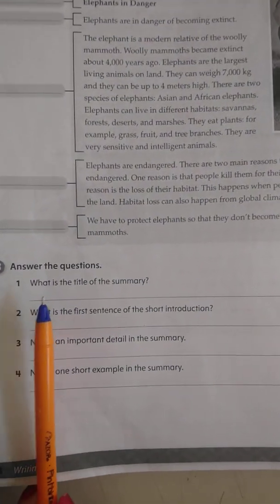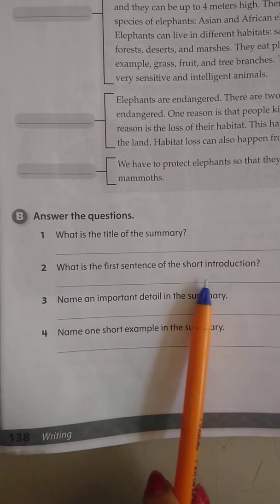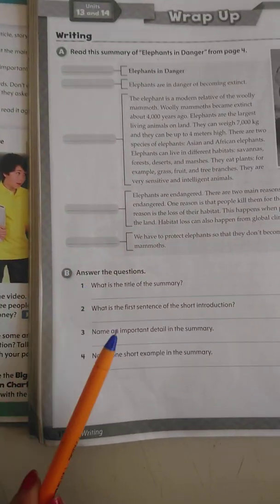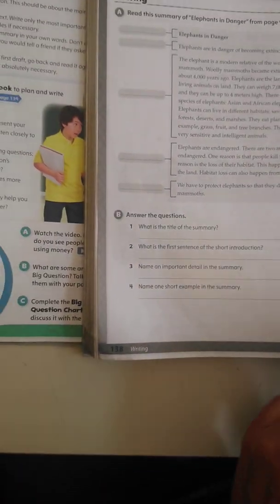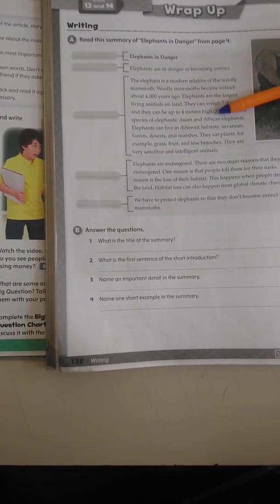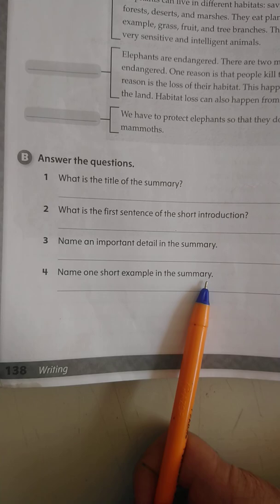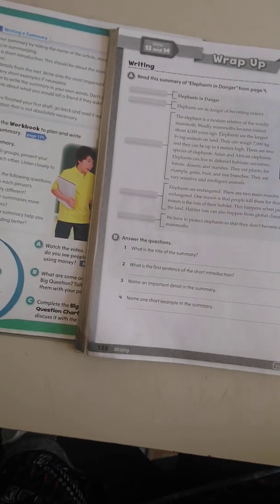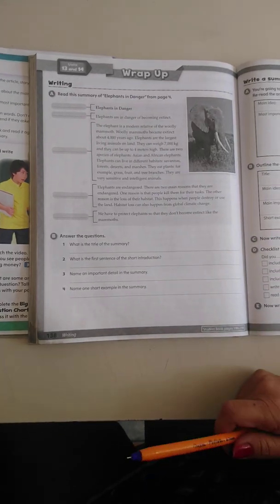And of course you are going to answer these questions. What is the title of the summary? What is the first sentence of the short introduction? Okay, we have the short introduction. Name an important detail of the summary. You know that these ones are the details, so the one that you like most, write it down here. And name one short example in the summary, okay? So that is when you make the conclusion, or you can give any example that you know, okay? Up to here.